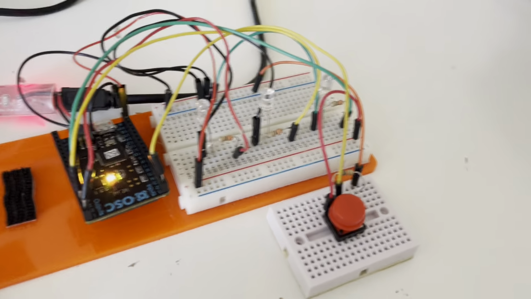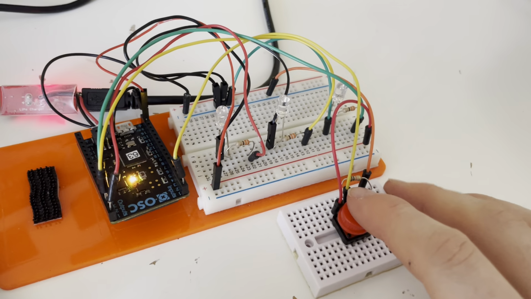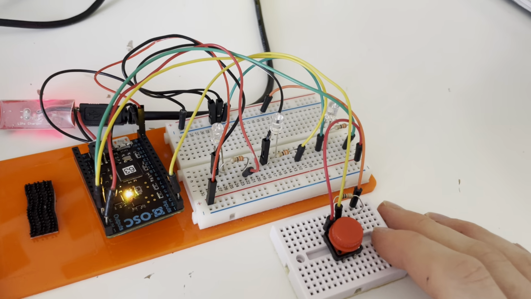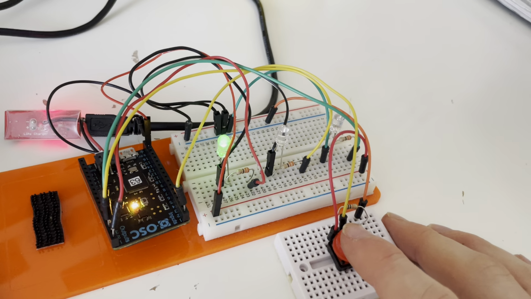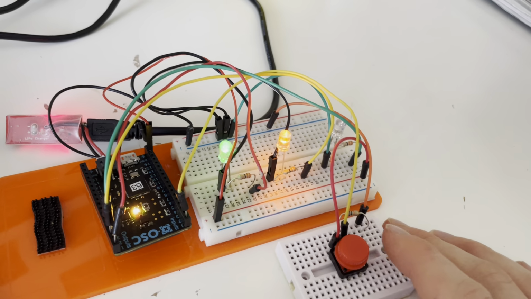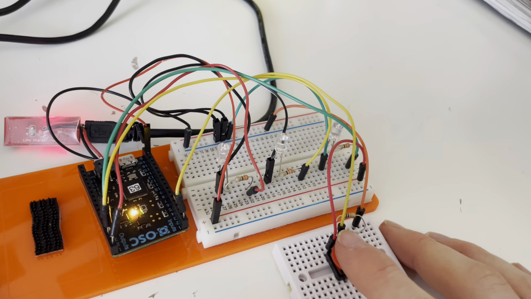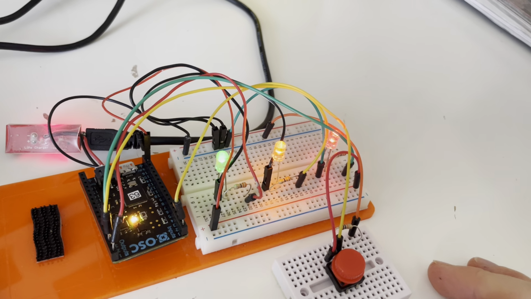So it sends a little LED through, and then you've got a button here, and you've got to click it when the LED is on. It moves on to the next stage. There you go, so that means it's complete.